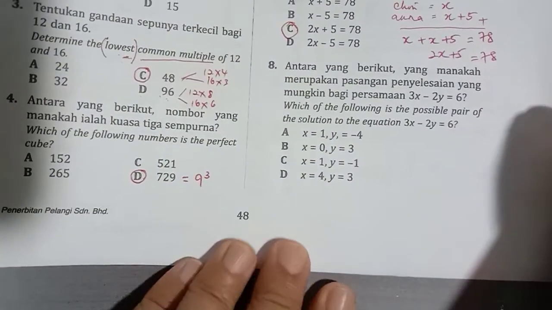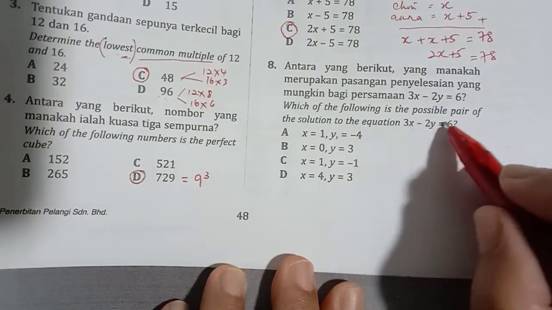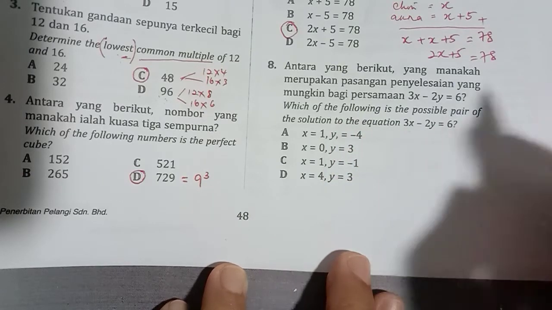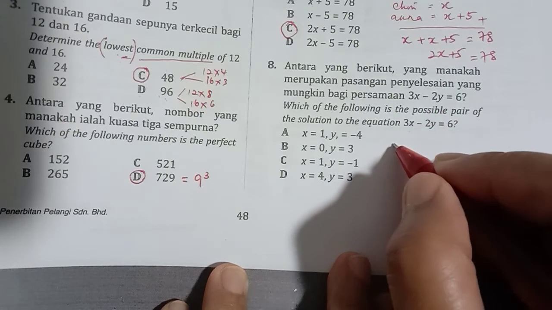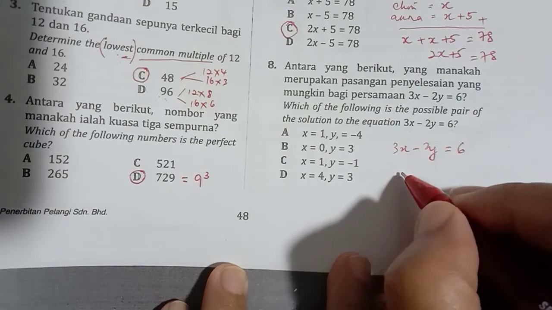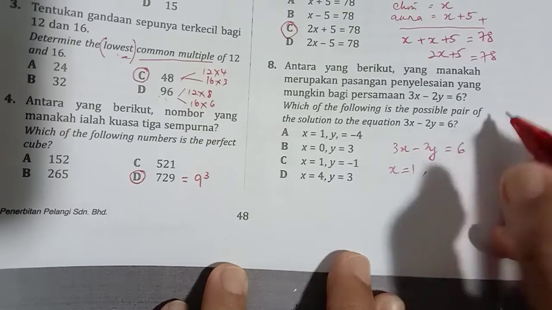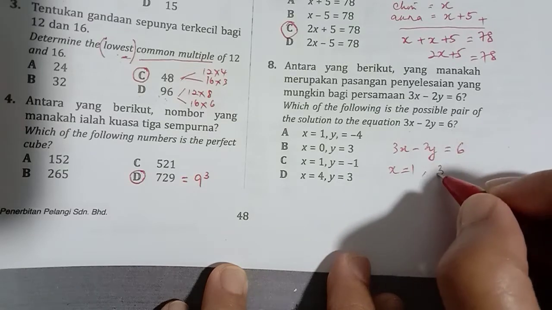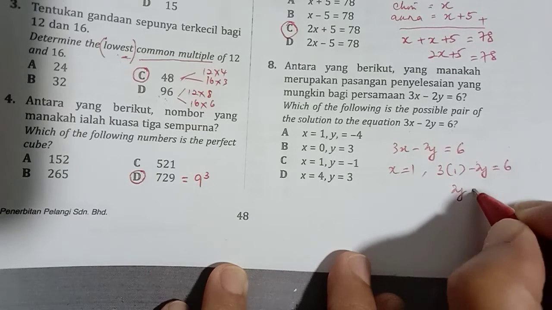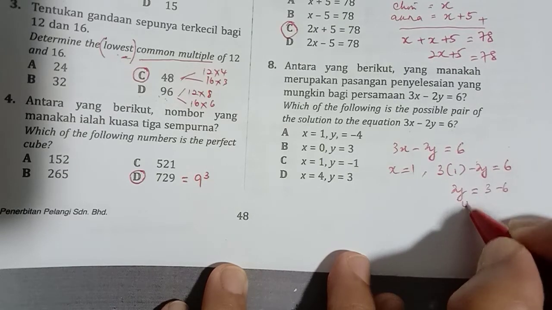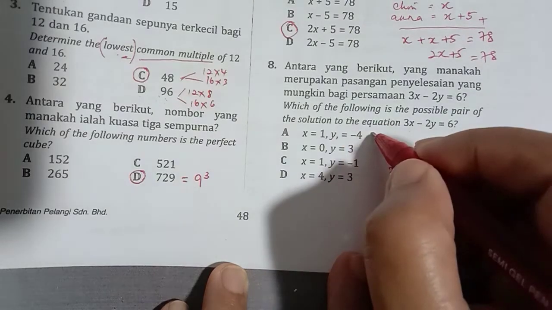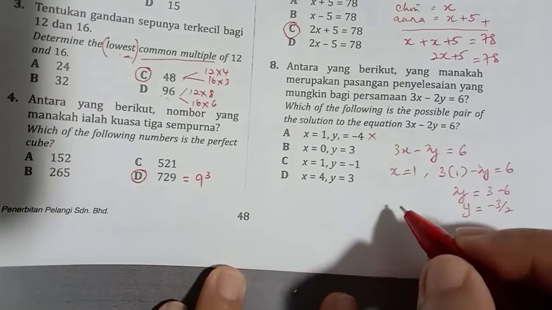Number 8. Which of the following is the possible pair of the solution to the equation 3x minus 2y equals 6? Okay, so you can just try and error. Okay, if x equals to 1, meaning 3 times 1 minus 2y equals to 6. So 2y equals to 3 minus 6. y equals to negative 3 over 2. So this is wrong. Okay, so you can check again.